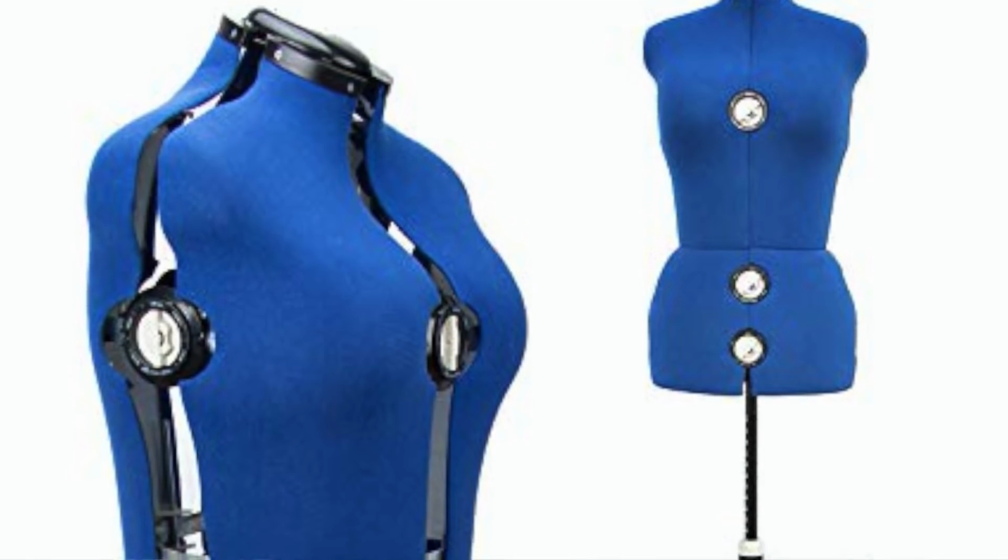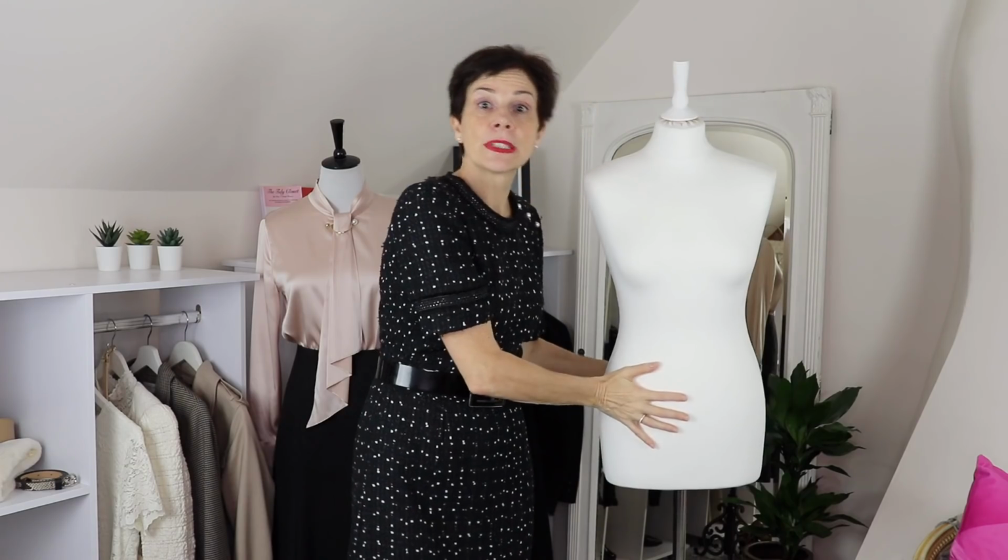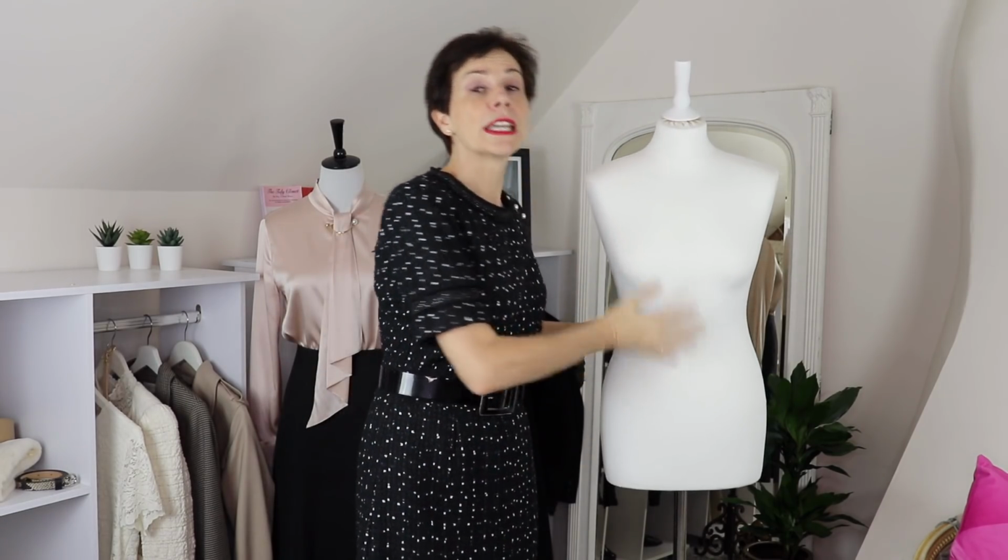But what if your shape is not an hourglass, you're going to ask me? So you can also find some dress forms, for instance, that are adjustable, and you can adjust the bust, the shoulders, the waist and the hips, the bottom and everything, so they are more of your shape and your size. Also, what if you have one of those and you have not got an adjustable model? No need to throw this one away.